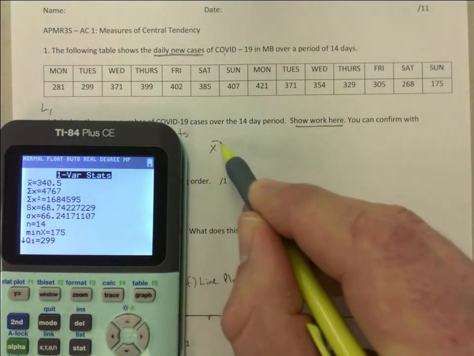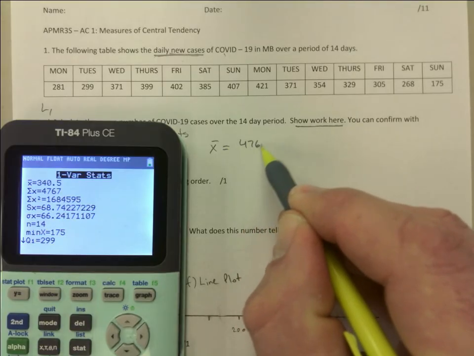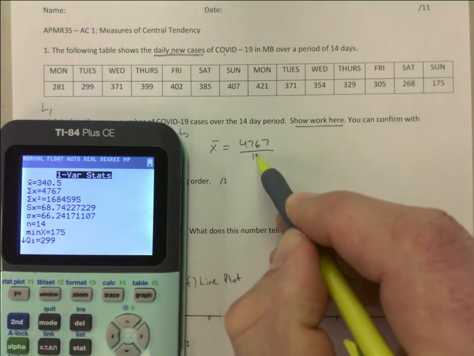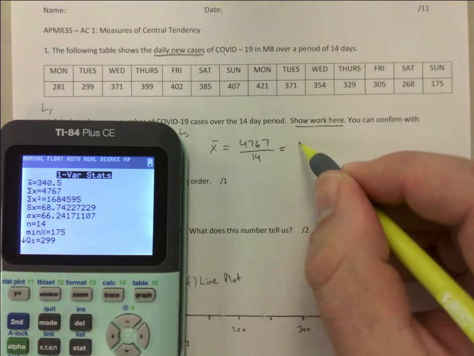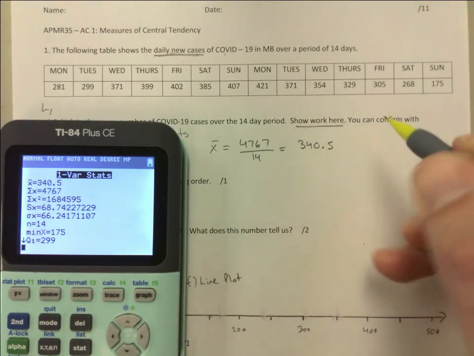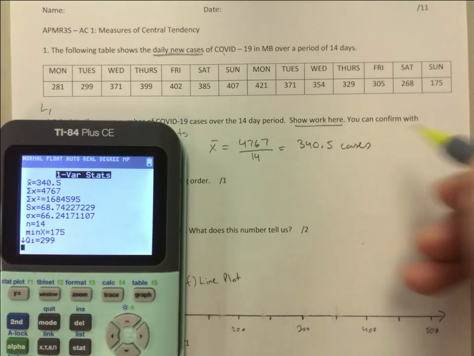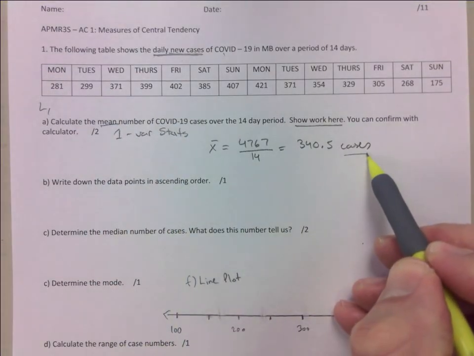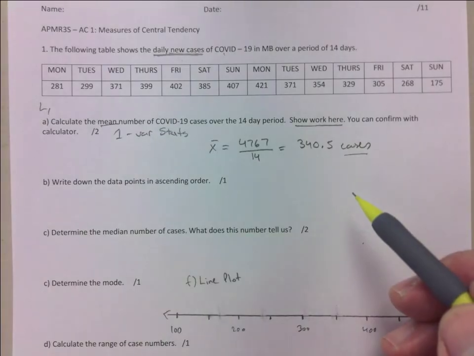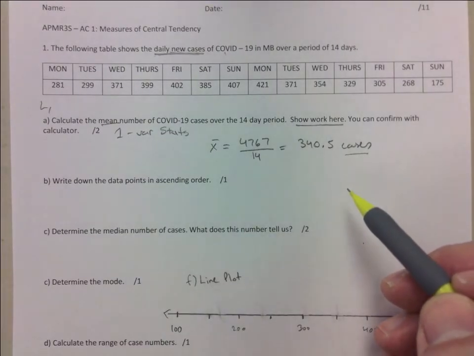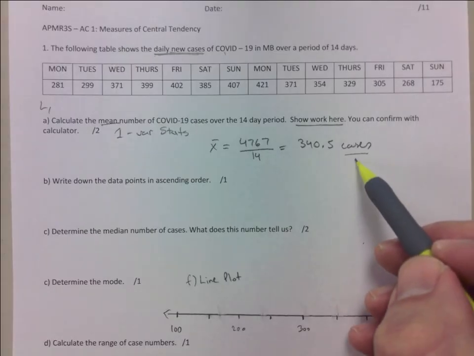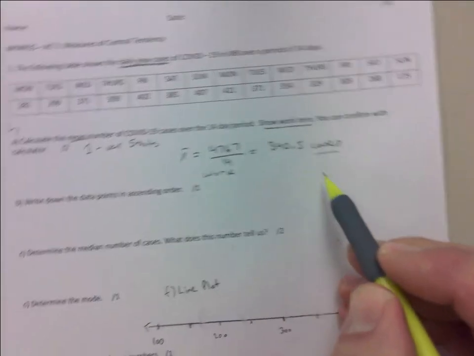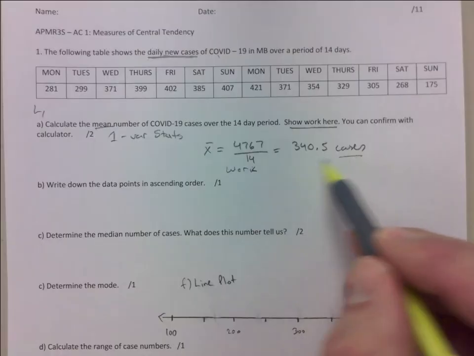So to get your mean, just show me the 4767 divided by 14 numbers, right? 14 days. And then write down the 340.5. And this is actually cases. That is your unit. You will only lose it once, you won't lose it every single time. So just make sure if you don't have cases, you put units. So this is the work that goes with it, and this is your answer.